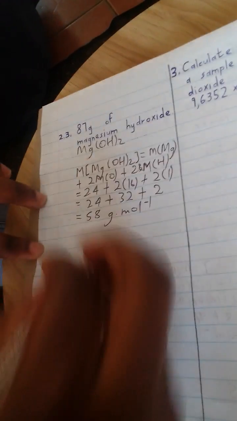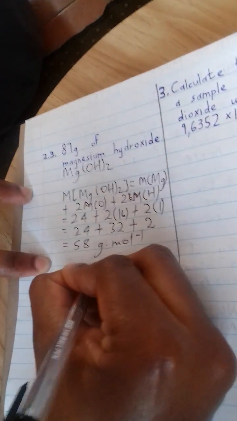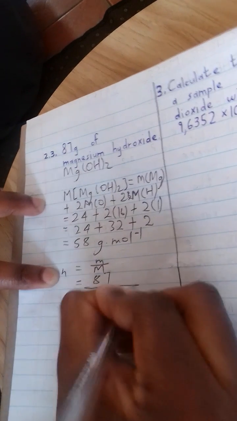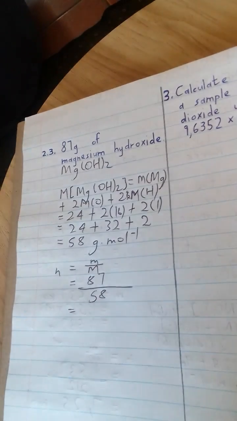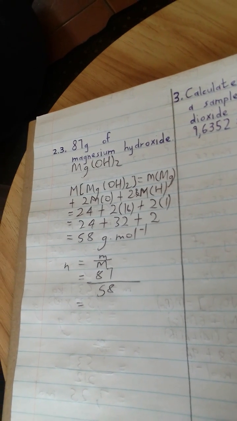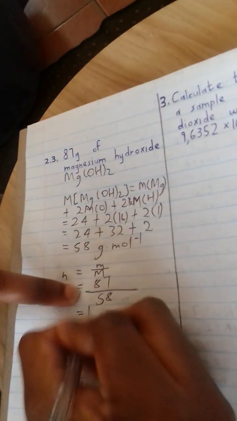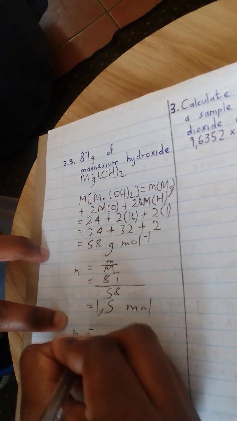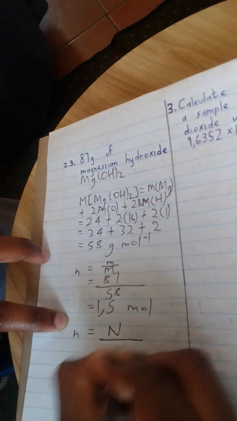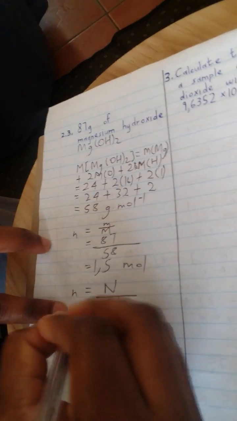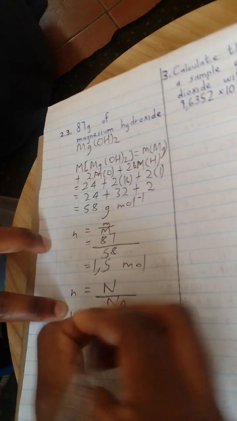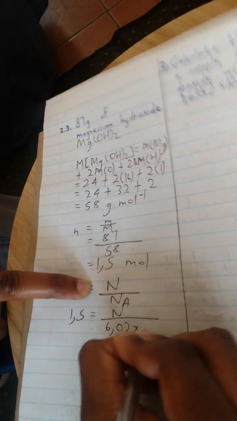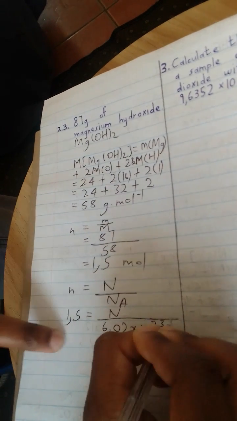Mass is 87 grams. So the number of moles is equal to mass over molar mass: 87 over 58, which is 1.5 mole. Now the number of moles is equal to number of particles over Avogadro's number. So 1.5 is equal to number of particles over 6.02 times 10 to the power of 23.